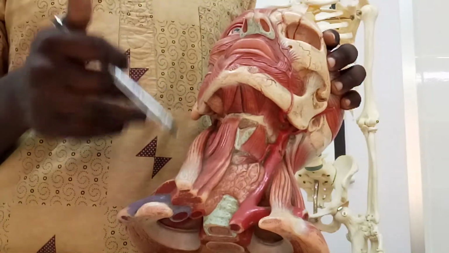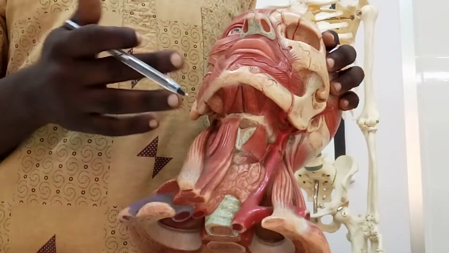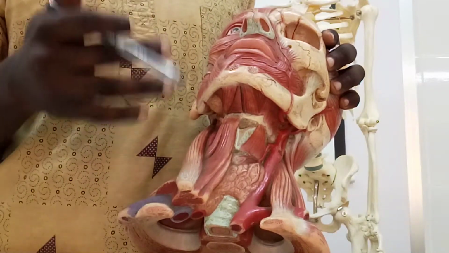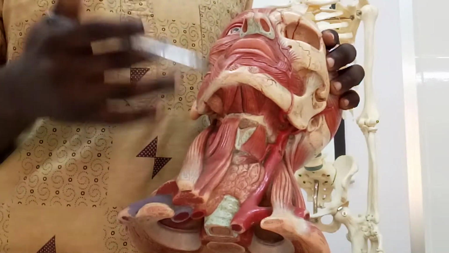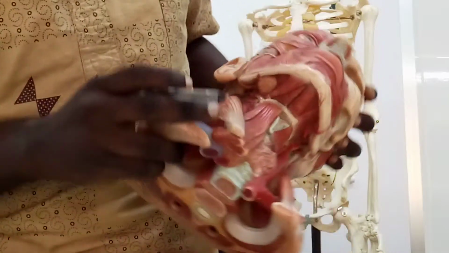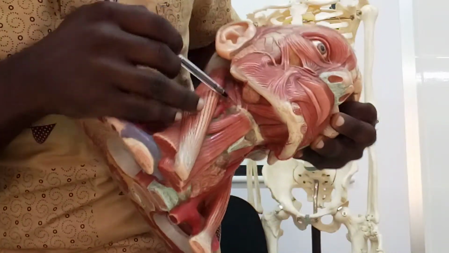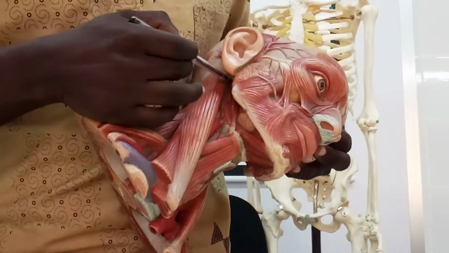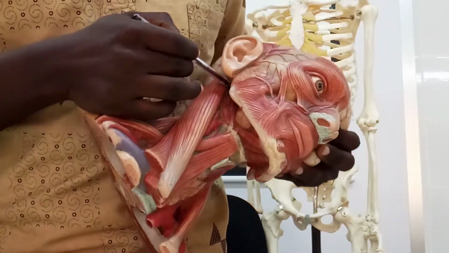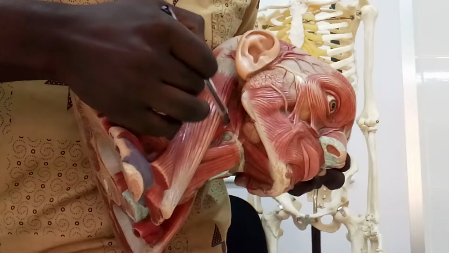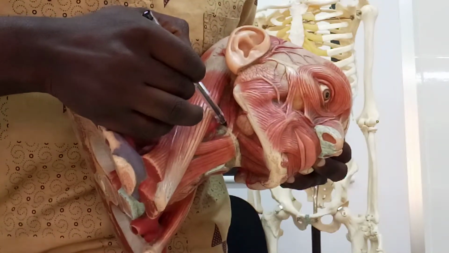Now let's look at the suprahyoid muscles simply with the mnemonic SMUDGE. SMUDGE will help us mention these suprahyoid muscles, and they are going to start actually from here. There is a muscle which originates from the styloid process of the temporal bone, all the way to the hyoid bone.